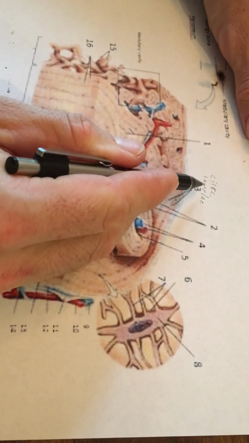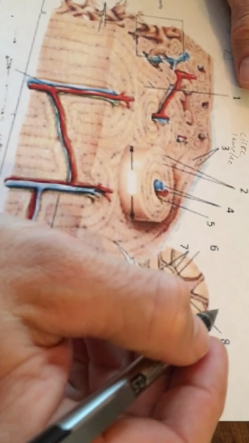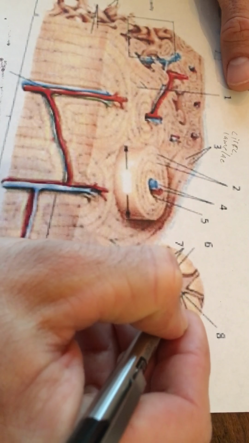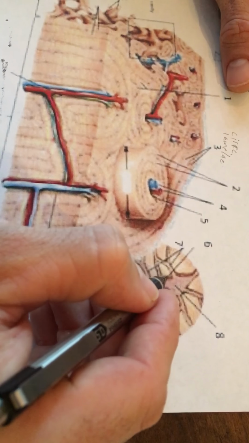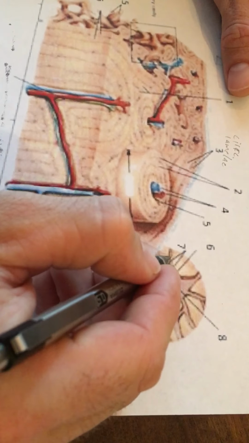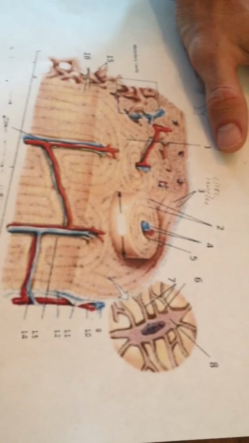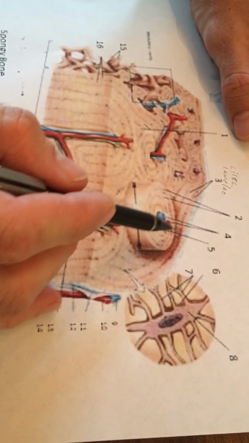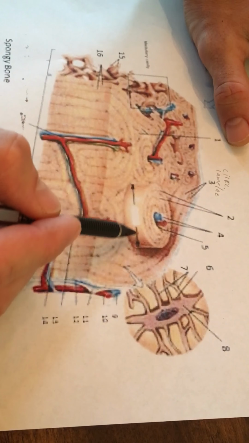And within the circumferential lamellae, you have osteocytes, lacunae, and canaliculi. And within the circumferential lamellae, you have osteons.